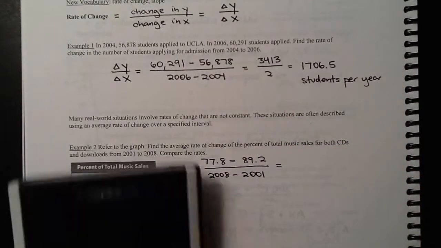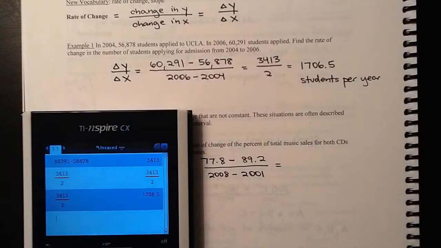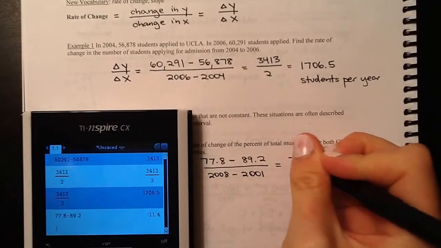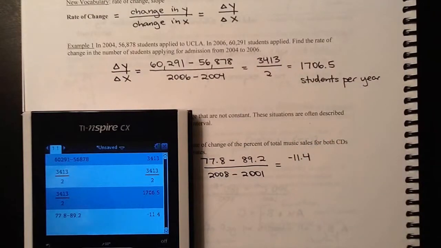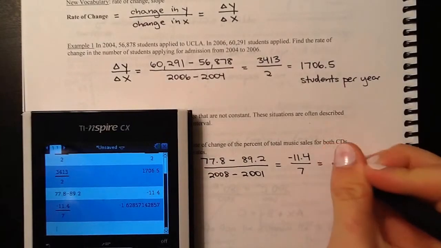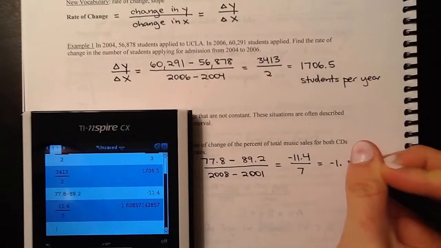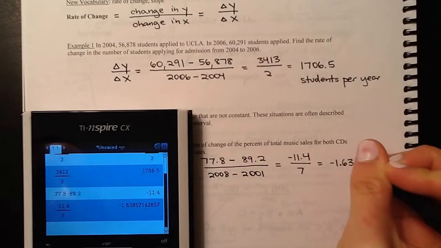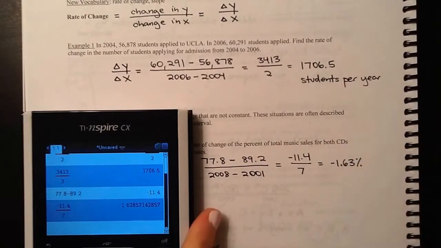So if we plug that in, the numerator we get 77.8 minus 89.2. So that is negative 11.4. So it went down 11.4% over the course of 7 years. So divide by 7 years. So here's what we get. So negative 1 point, I'm going to give 2 decimal places, 63% per year.